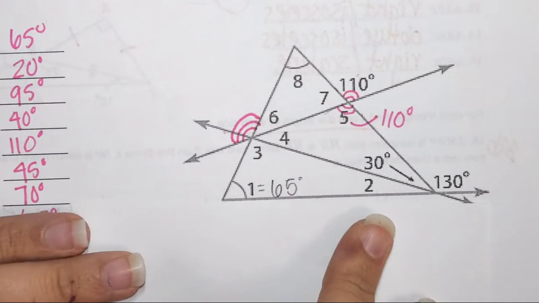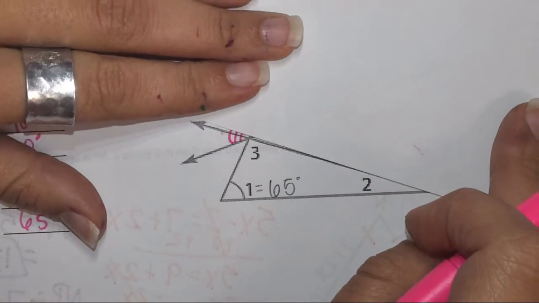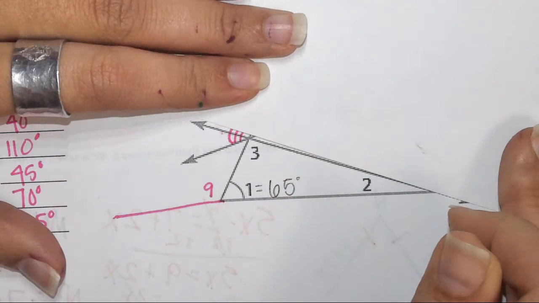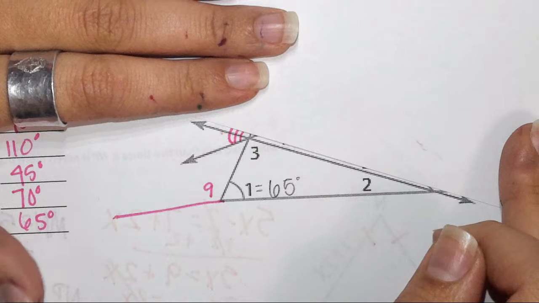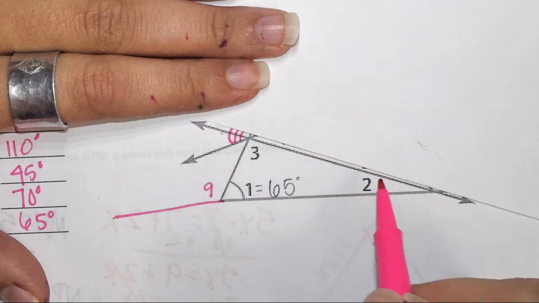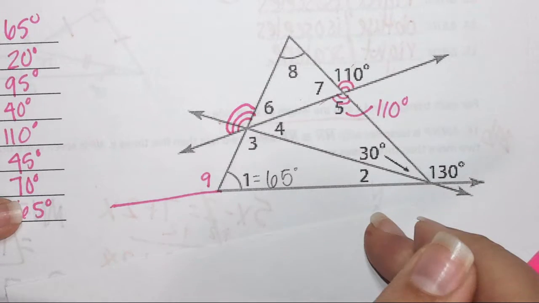Now, what about down here? Let's cover this part up. And I extend my triangle this way, and we said that this was 9. Which two would I have to add together? 3 and 2, because they're non-adjacent. Does everybody understand? These two are not adjacent to this. You add them together to get angle 9. 3 and 2.